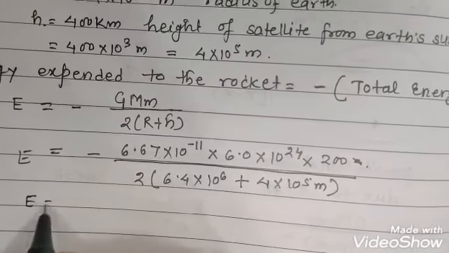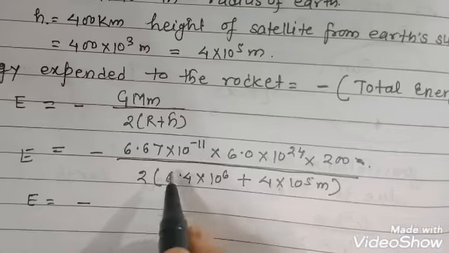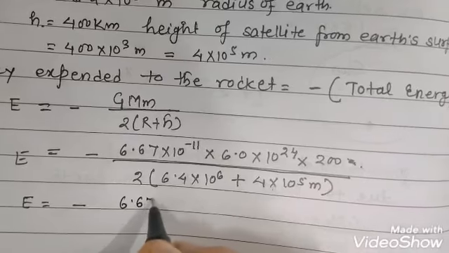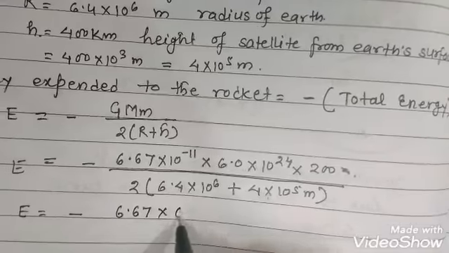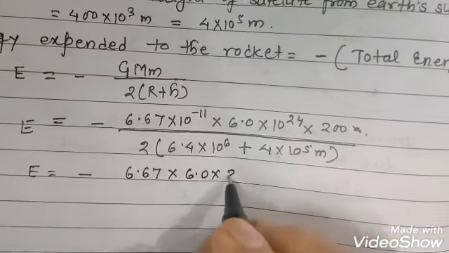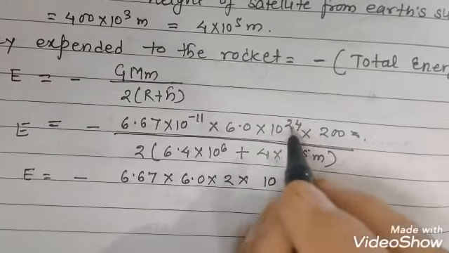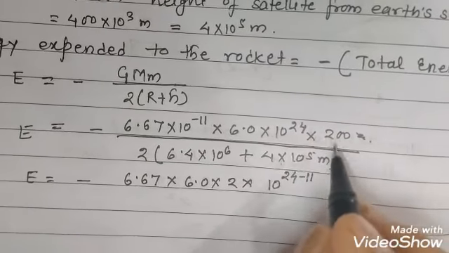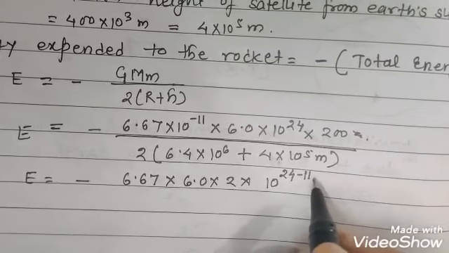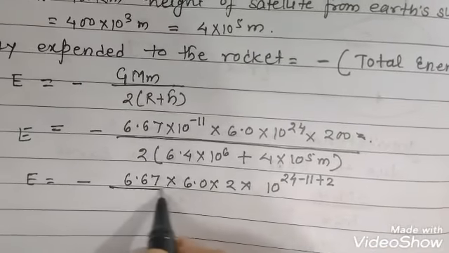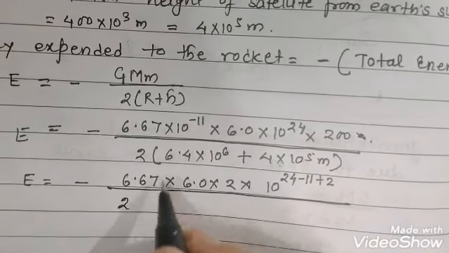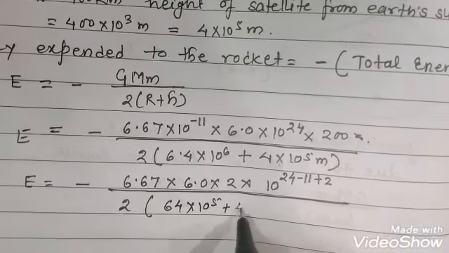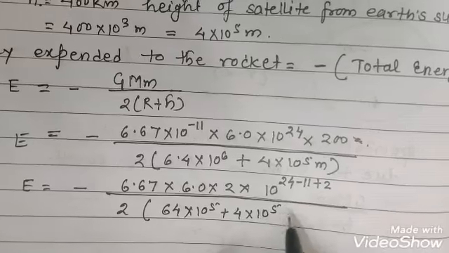Now E is equal to minus 6.67. So we can write this as 6.67 into 6.0 into 10 to the power 24, and this is minus 11. There are two zeros here, that is plus 2. I am just writing 2 for simplification. This is 6.4, that is 64 into 10 to the power 5, plus 4 into 10 to the power 5.